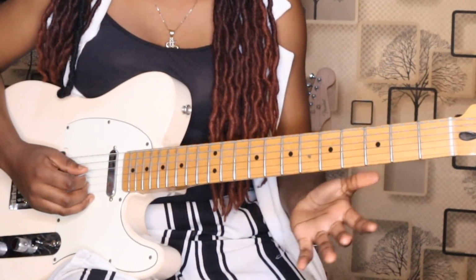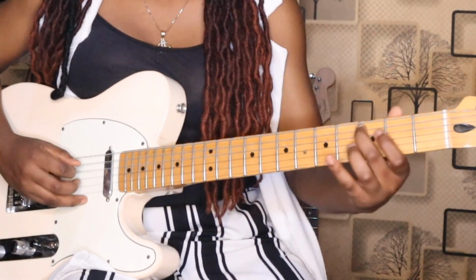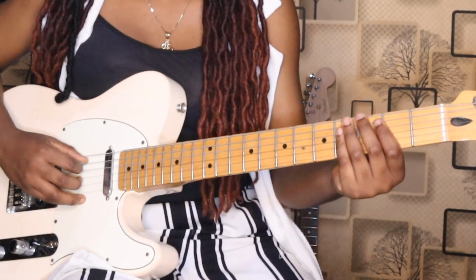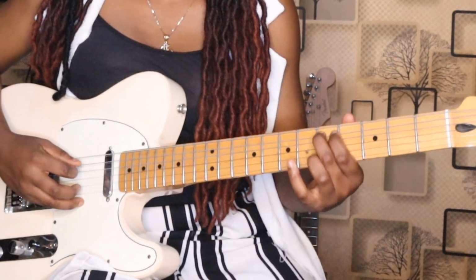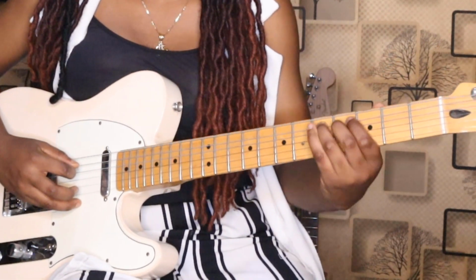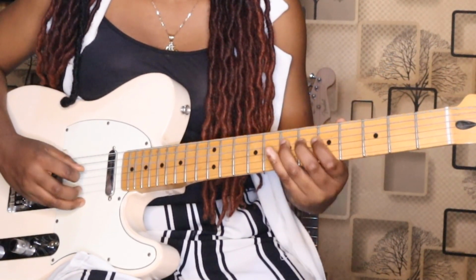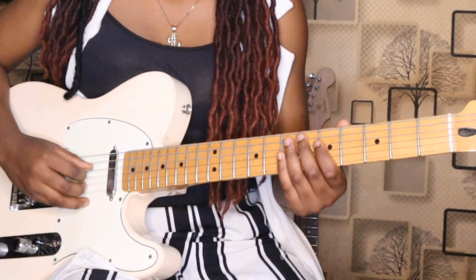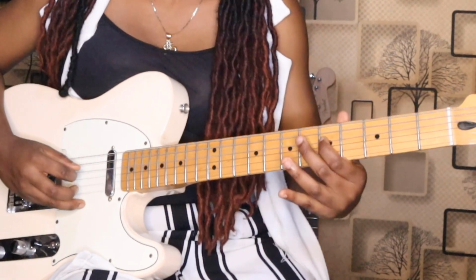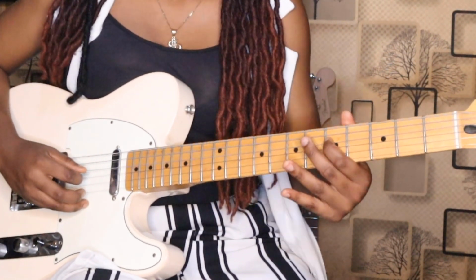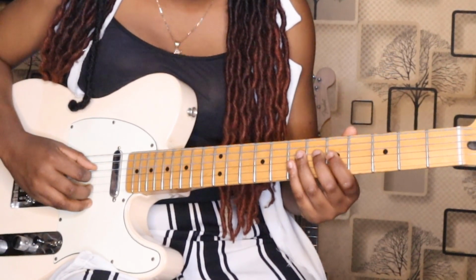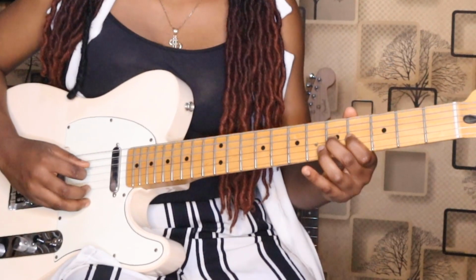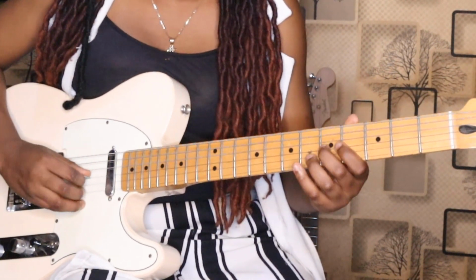So we'll focus on the roots first, right? This is your C, right? The root of the 1, right? Let's do that again. The root of the 1, right? Then we'll go to the root of the 4th chord now. Then the fifth, the root of the fifth.